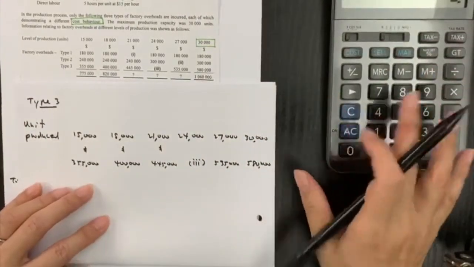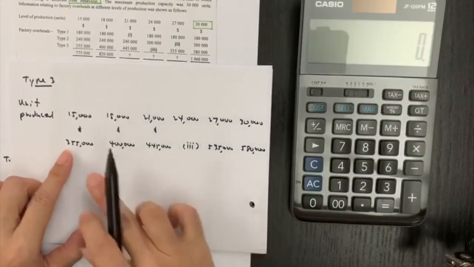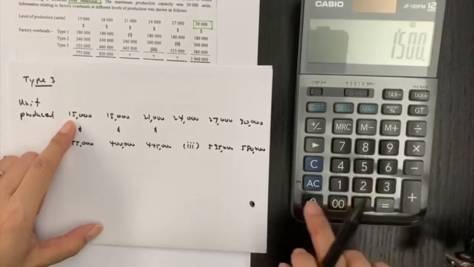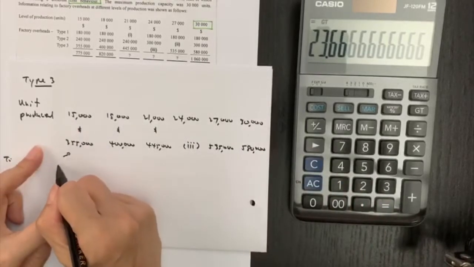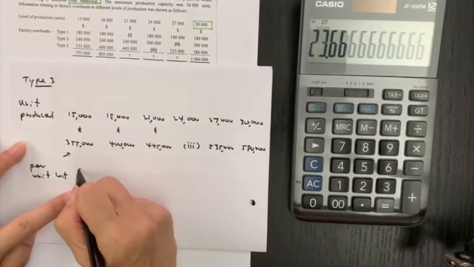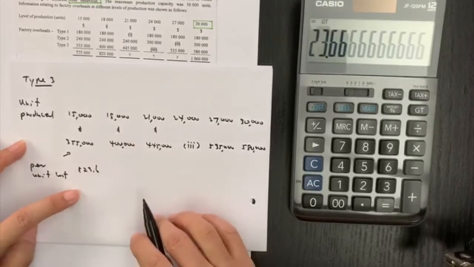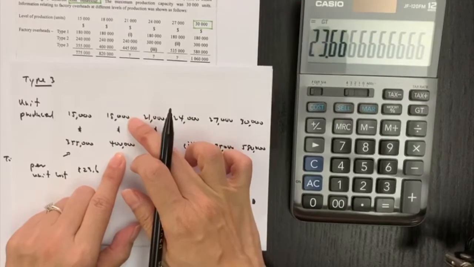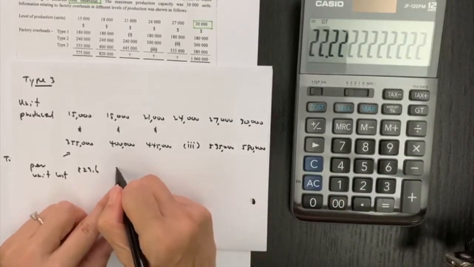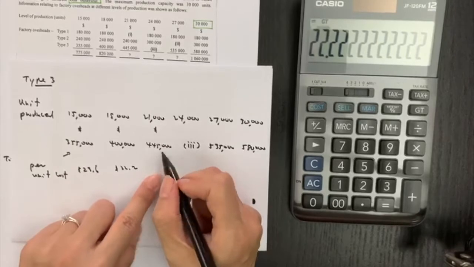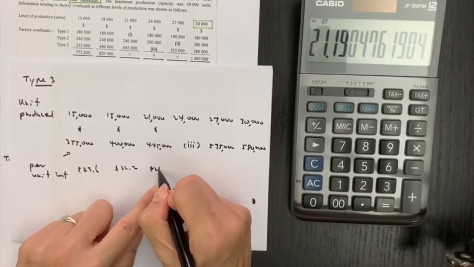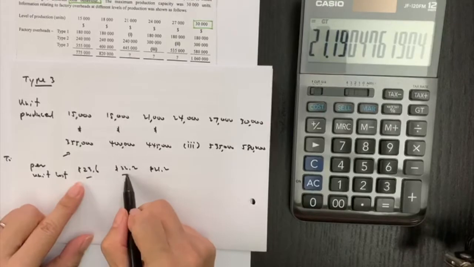Now, how do we check whether it is variable or not variable? We need to calculate the cost per unit. So this is 355,000 divided by the 15,000 units we produce. So let me write per unit costs for producing 1 unit. Here is 23.6, right? Okay, next. If we produce 18,000 units, we need to spend 400,000. So 400,000 divided by 18,000. How much per unit? Here we have 22.2. And then repeat that: 445,000 divided by 21,000, which is 21.2. Okay, so obviously you can see the per unit cost is not the same.